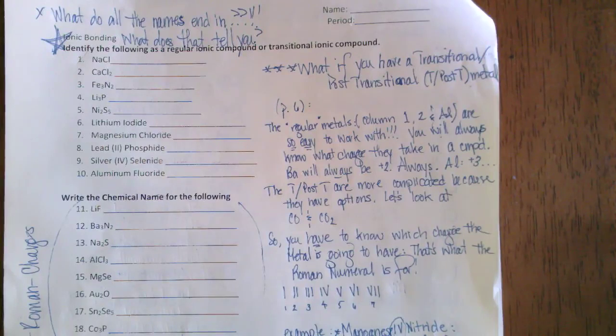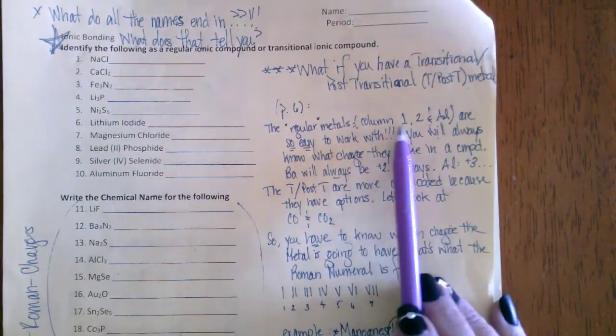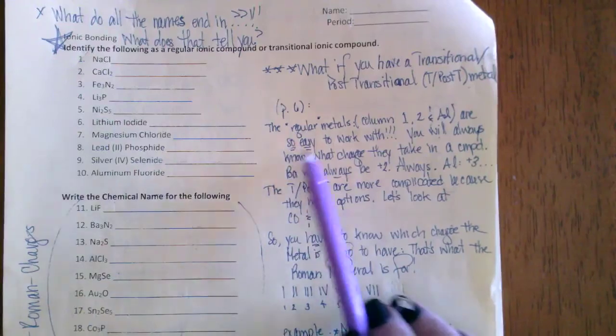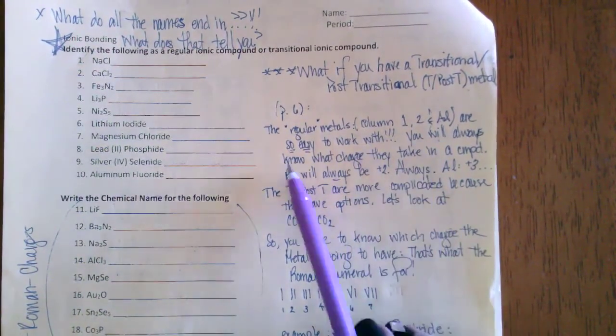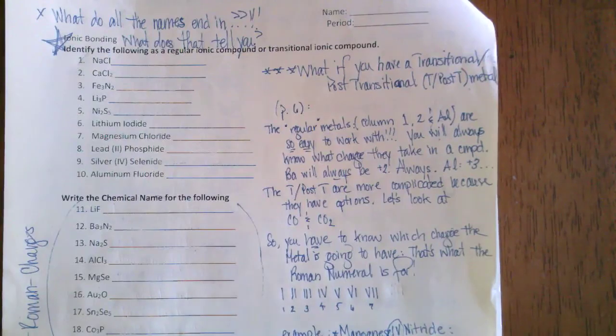Now I'm going to talk about transitional, post-transitional metals. Now what's nice about the column 1, column 2, and aluminum metals, the regular metals, is that you will always know what their charge is by looking at the table. The regular metals, column 1, 2, and aluminum, are so easy to work with. And the reason they're so easy to work with is because you will always know what charge they will take in a compound.